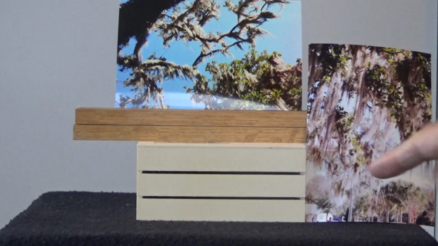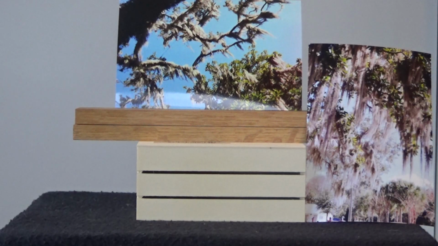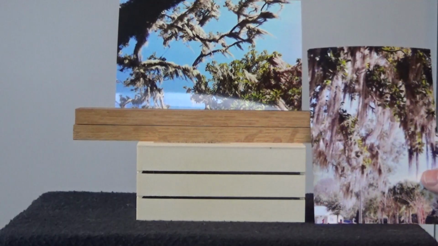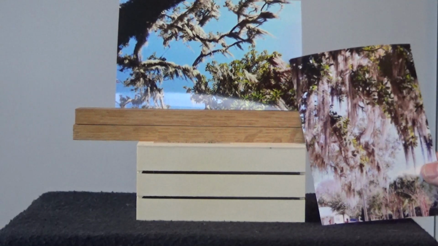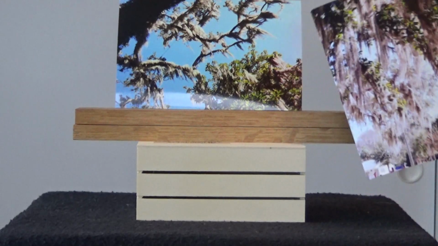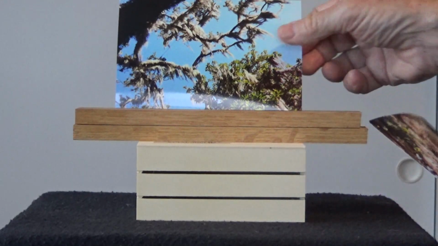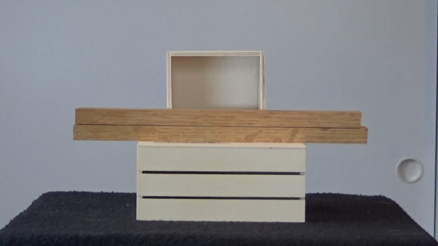Some of the Spanish moss hanging down and some of the longer moss hanging down here. It's closer to the ground, and you can actually see the ground right at the very bottom of this. This one's definitely just up in the air. Those are the N25 and C25.